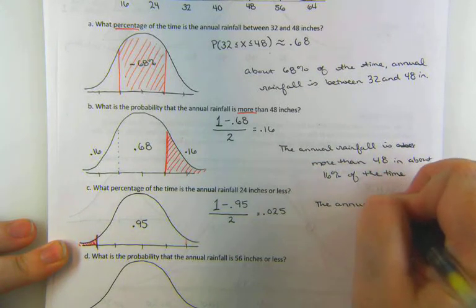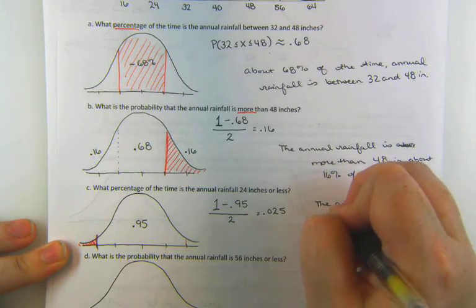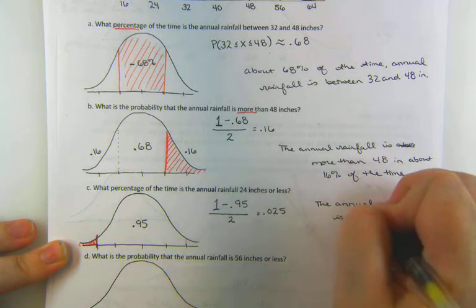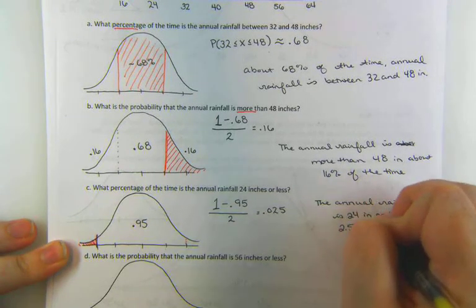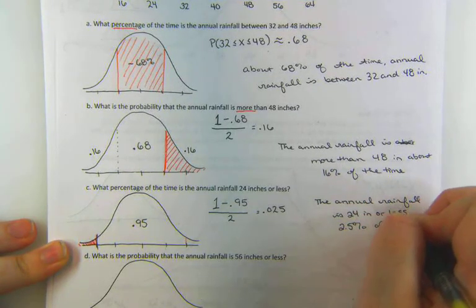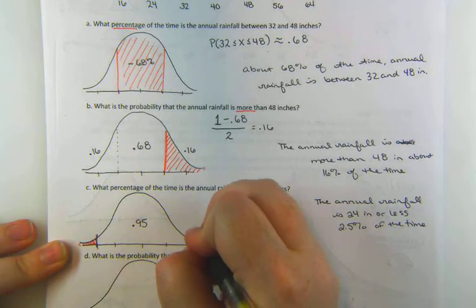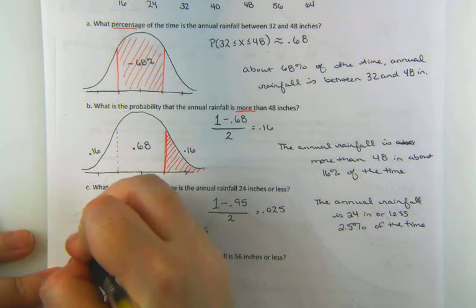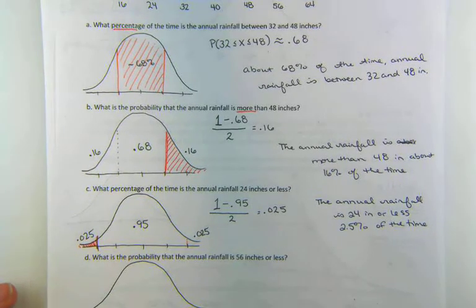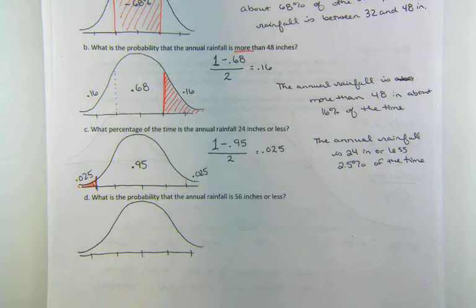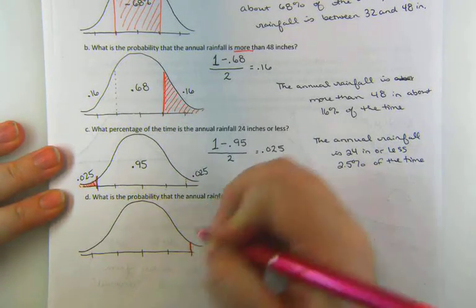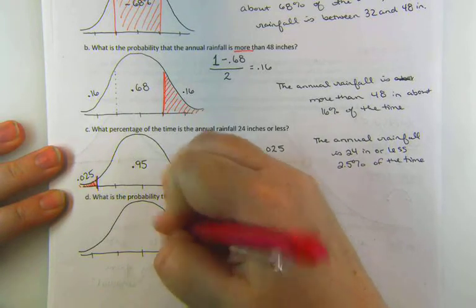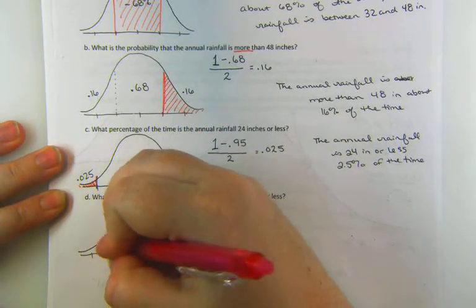Then to get the one tail, just divide it in half, which will be 0.025. The annual rainfall is 24 inches or less 2.5% of the time. Again, just making sure, if we had 0.025 in that tail and 0.025 in that tail, it should all add up to 1.